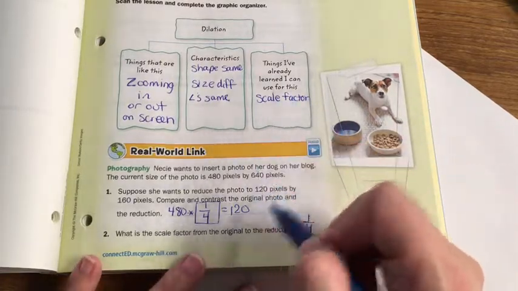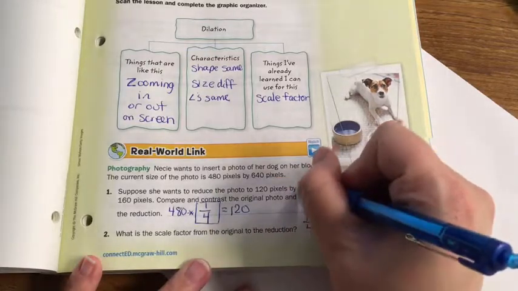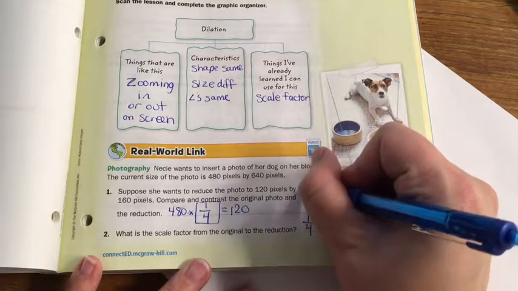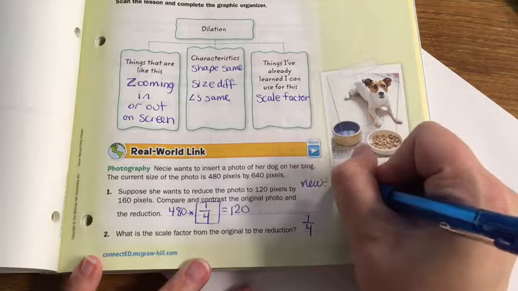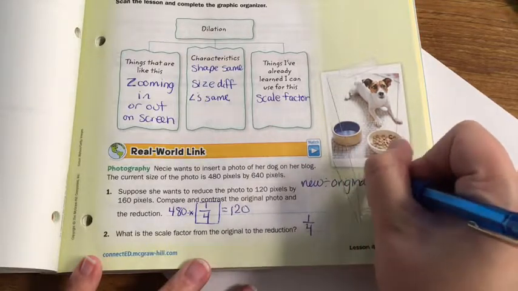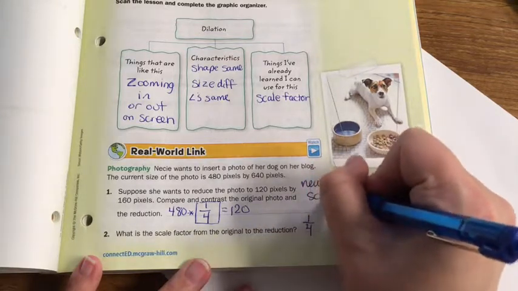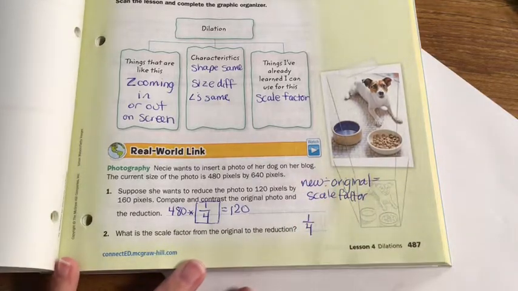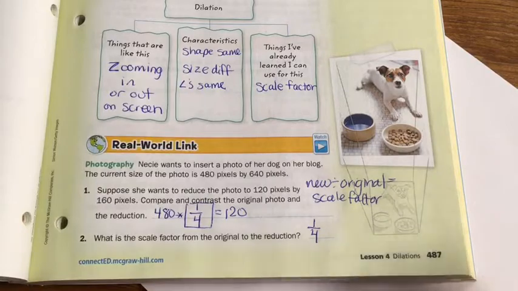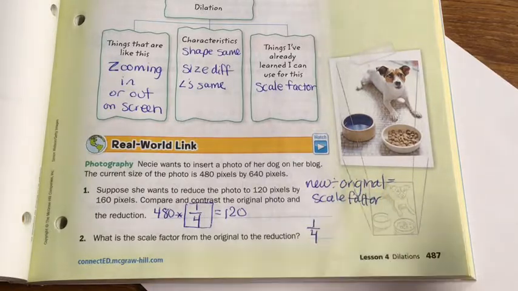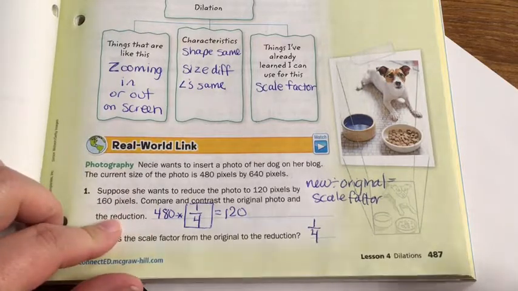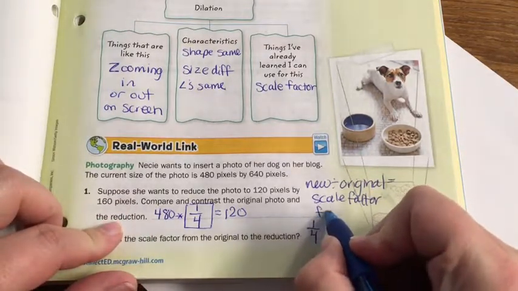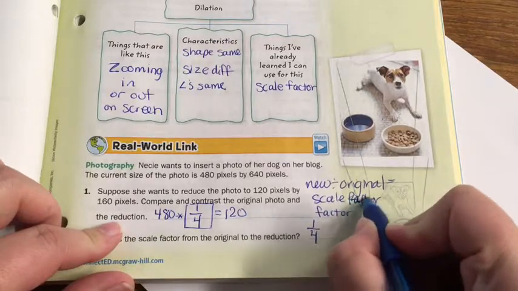So when I do this, I do the new divided by the original, and that will equal the scale factor. Did you guys write this down? New divided by original equals scale factor? Because if you did, you are doing exactly what you should be doing. If you have not done it yet, do so now. New divided by original equals the scale factor. That's kind of sloppy handwriting, I'm sorry. Maybe I'll do scale and I'll make factor nicer. There, it's a little bit nicer. Okay.